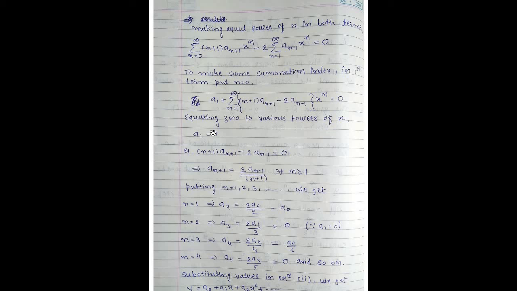Next step is equating 0 to the coefficients of various powers of x. So first coefficient of x raised to 0, that is a1. So a1 is equal to 0. Then n plus 1 a suffix n plus 1 minus 2 a n minus 1 is equal to 0.